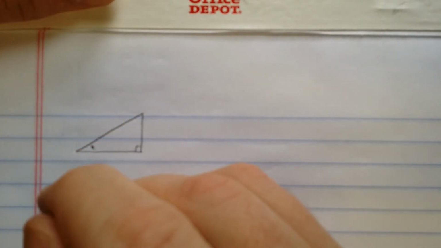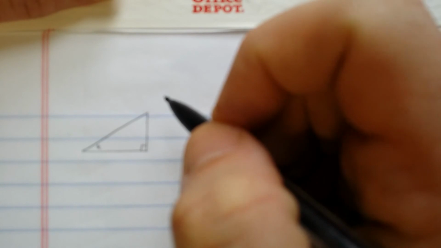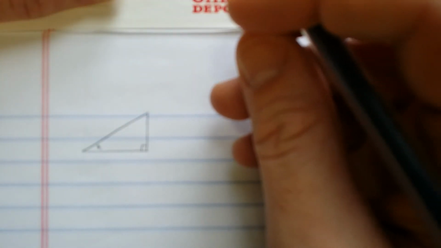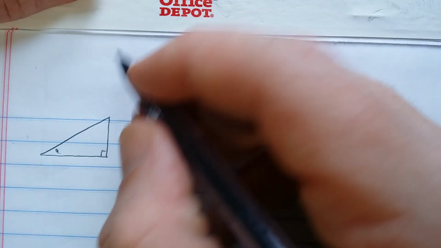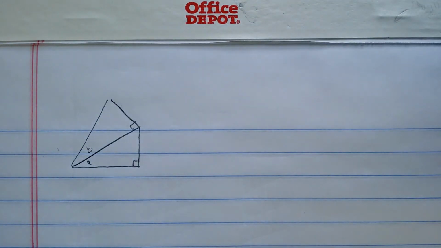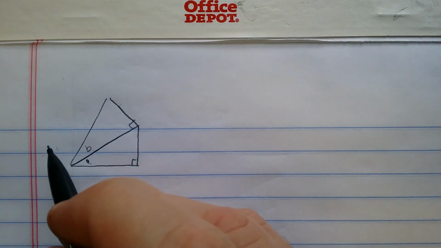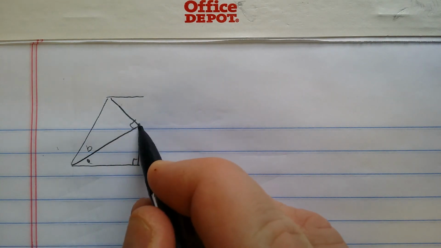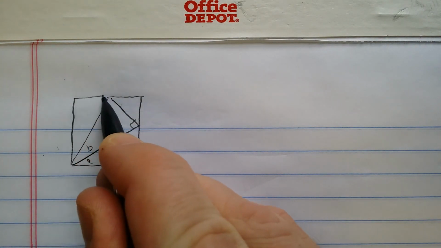And label that A. Okay. Sorry about the focus, I don't really know how to change that. For some reason that fixes it. Okay, and then you make this a right angle, and then you're going to make another triangle. Okay, I think putting my hand there messes it up. Then you're just going to kind of make a box out of this.